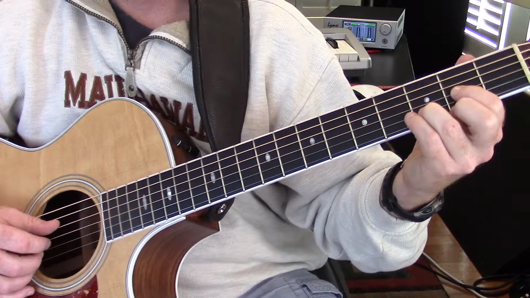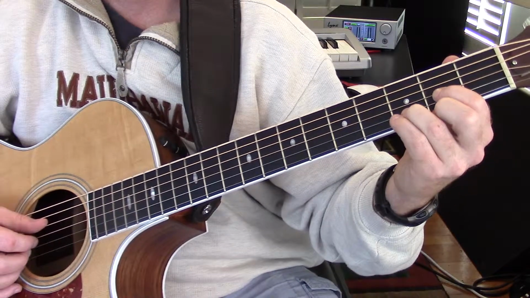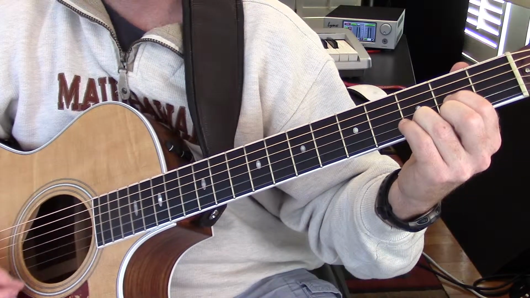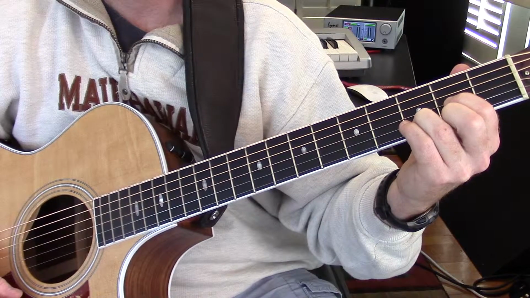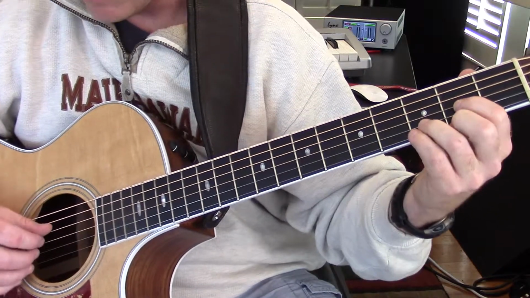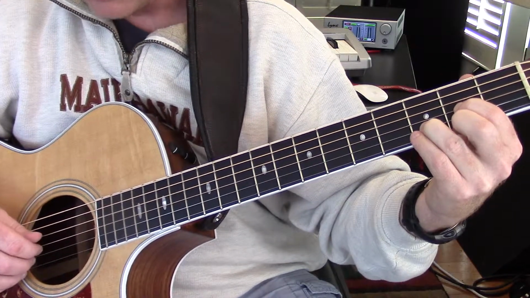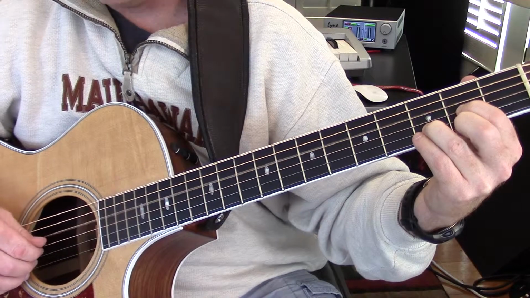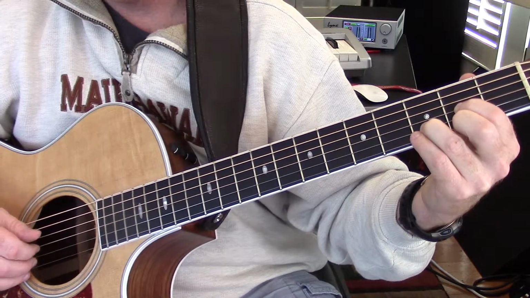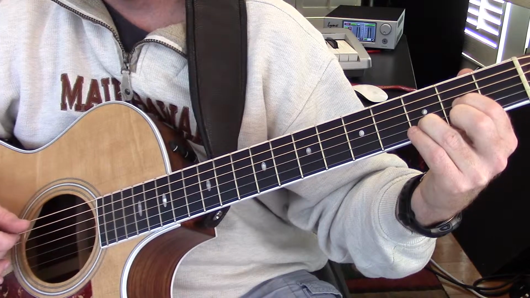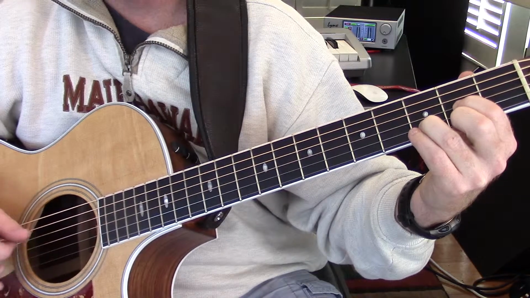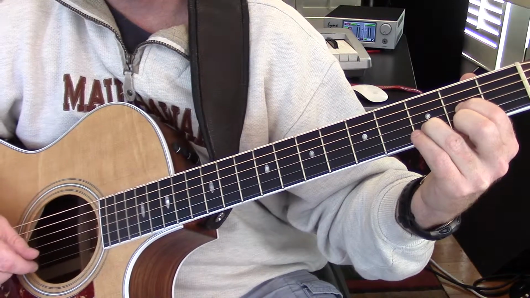By singing, let's find the third with our voice. 1, 2, 3. Now we want to find that within the chord. 3, that's not it. 3, that's not it. 3, that's not it. 3, there it is.